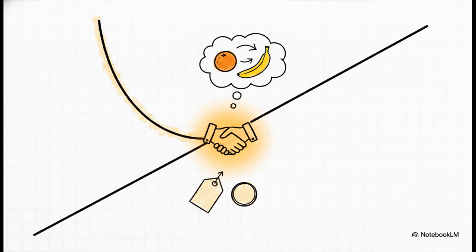The absolutely crucial takeaway here is what happens at this exact tangency point. Right at this spot, the rate at which you are willing to trade oranges for bananas perfectly matches the rate the market forces you to trade them. It's a perfect, fleeting harmony between human desire and financial reality.